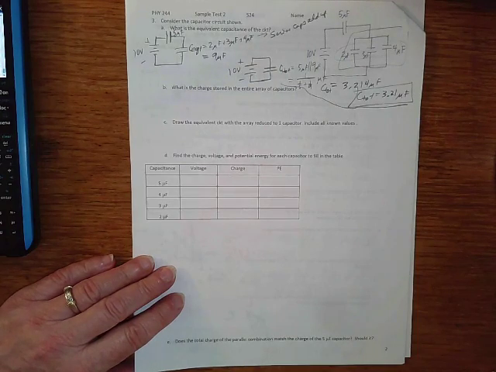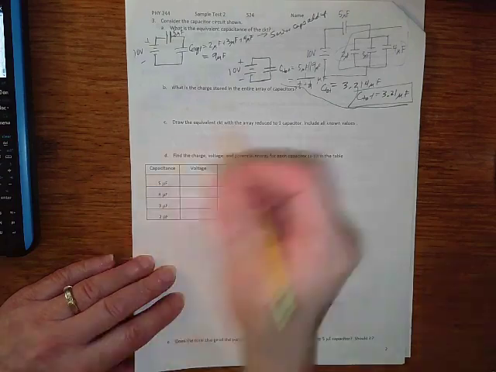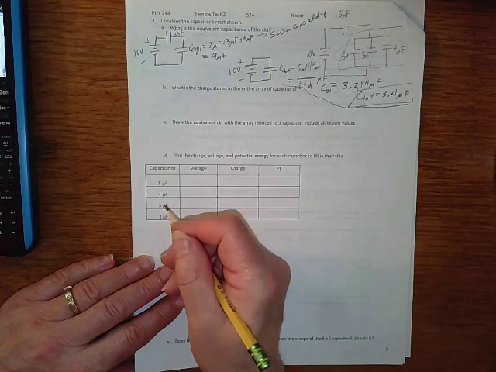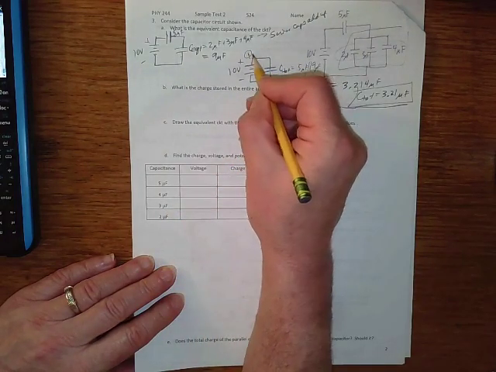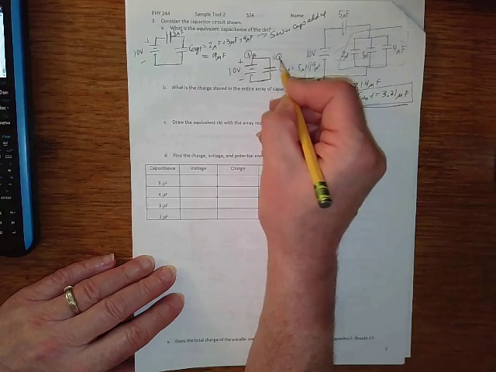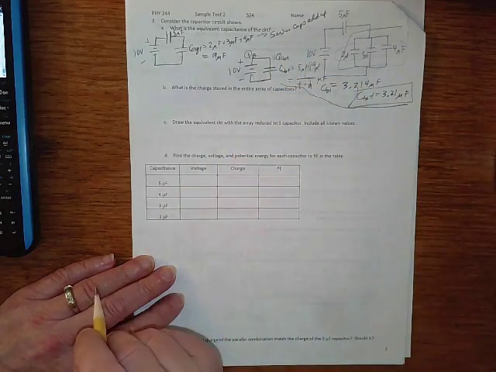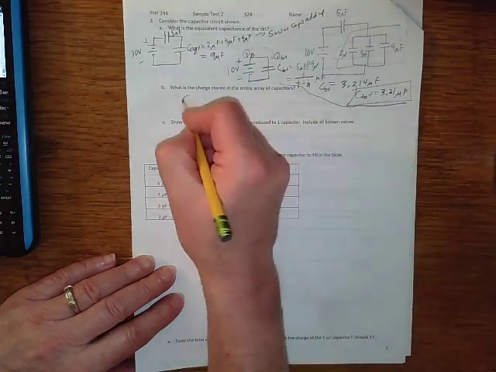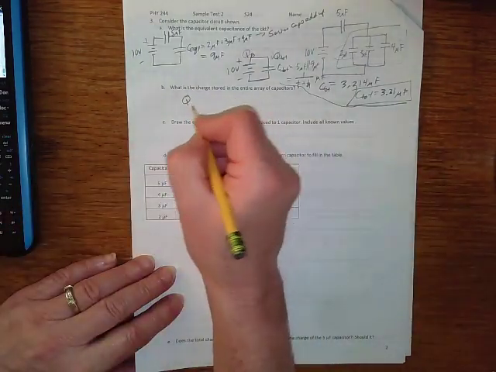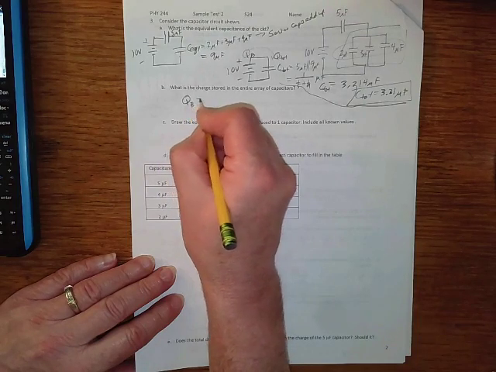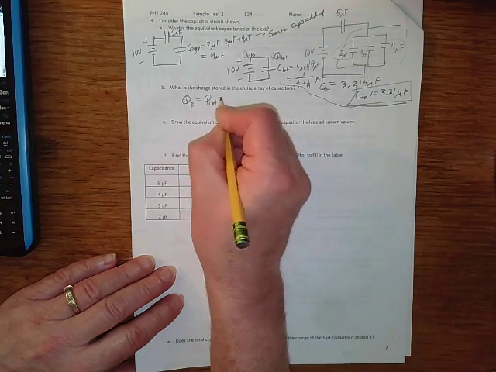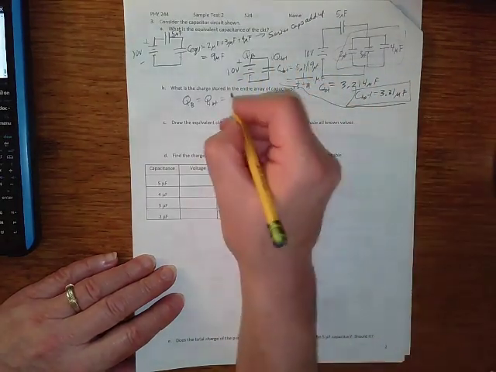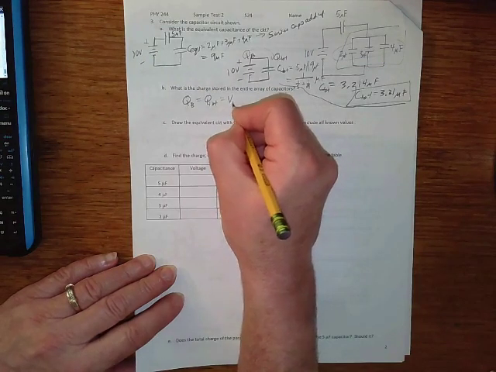What is the charge stored in the entire array of capacitors? So this C total is representing the total array, the total bunch of capacitors put together. And so if we find the charge out of the battery, which will be the charge of the whole array, we can just do that. So Q, I guess we'll just call it Q battery, equals Q total. We can do Q equals V C with the C total, so V total, C total.